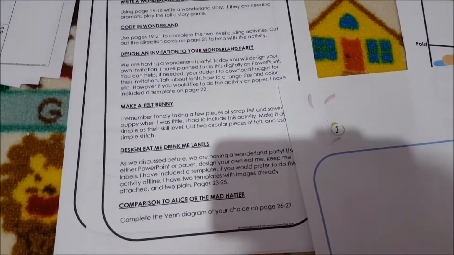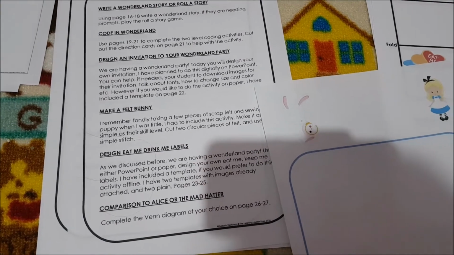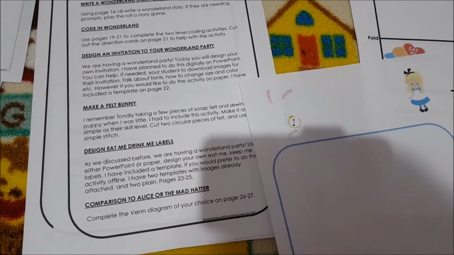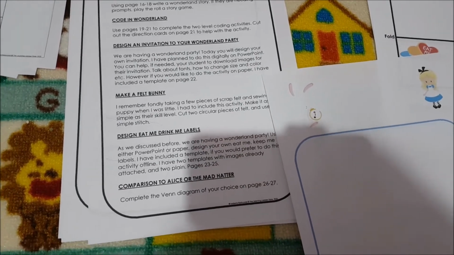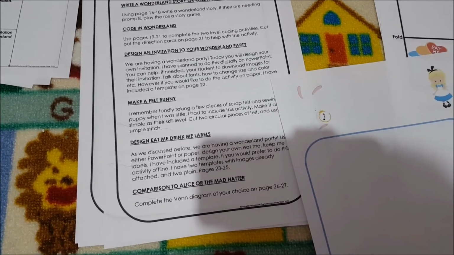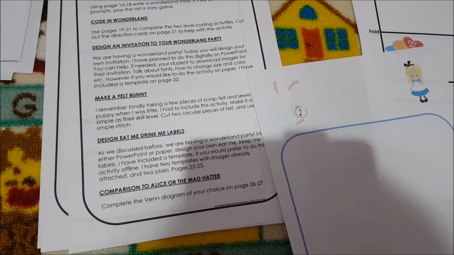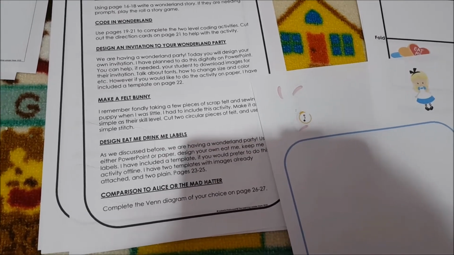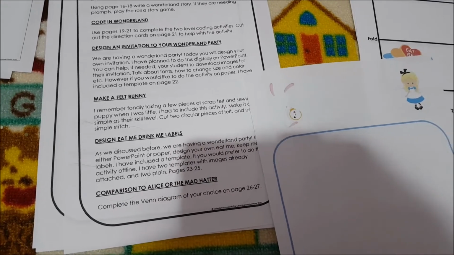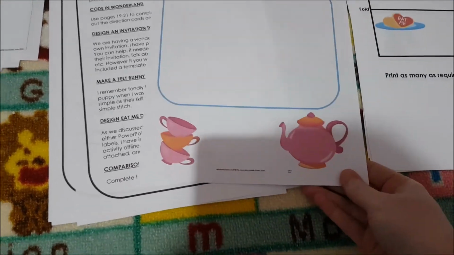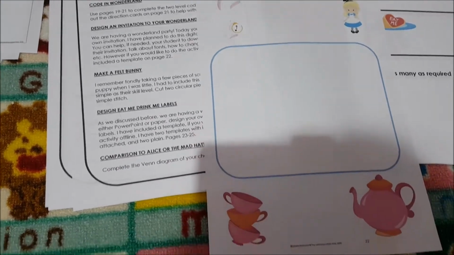Okay, the next activity is design an invitation to your Wonderland party. So we're having a Wonderland party. Today we'll design your own invitation. I have planned to do this digitally on PowerPoint, and you can help them obviously if needed. So if needed, to download images, talk about fonts, how to change size, colour. But if you'd like to do the activity on paper instead, I've included a template on page 22.